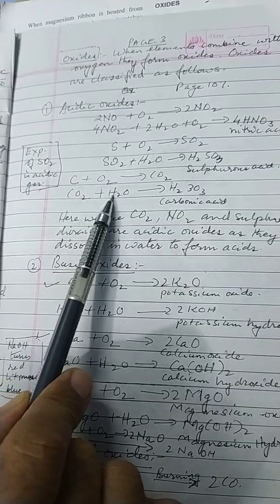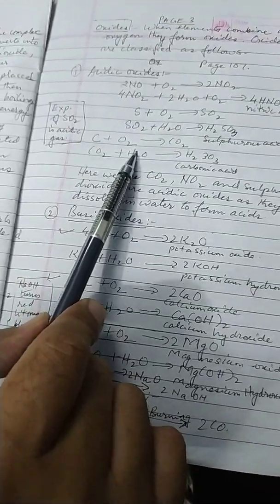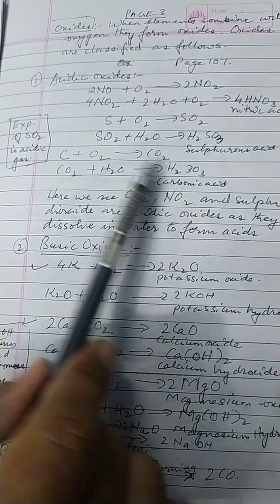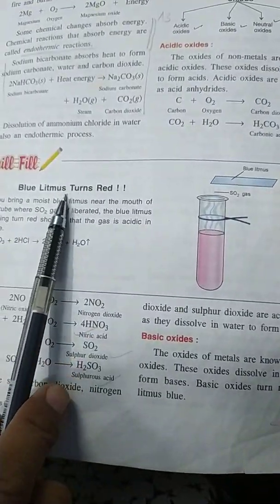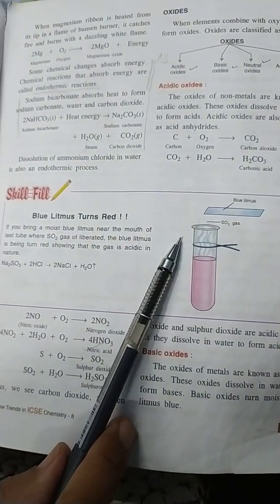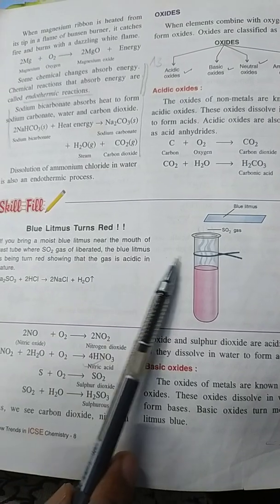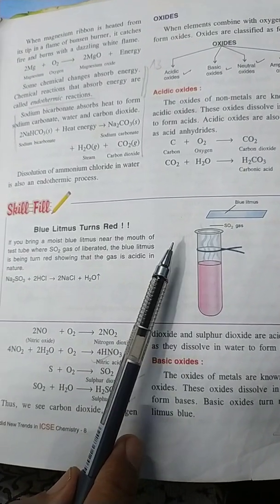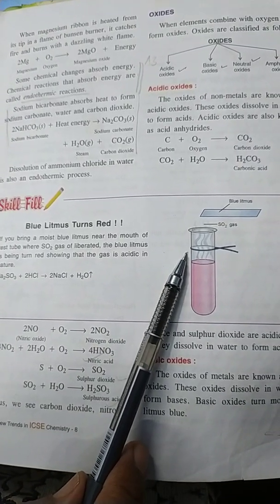Carbon dioxide further, in the presence of water vapor or water present in the air, makes carbonic acid. I want to discuss one reaction here to show that sulfur dioxide is an acidic gas. How can we show this?